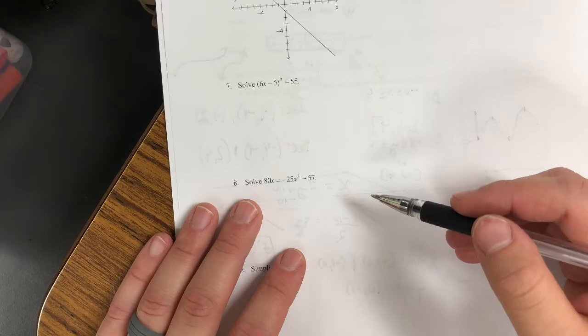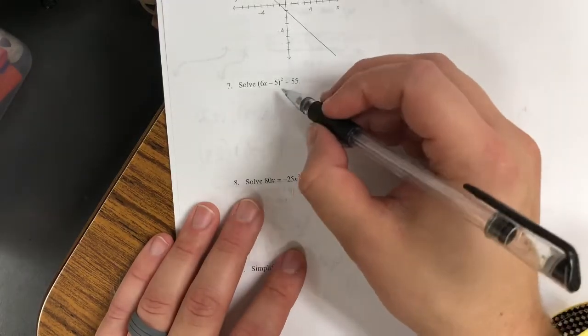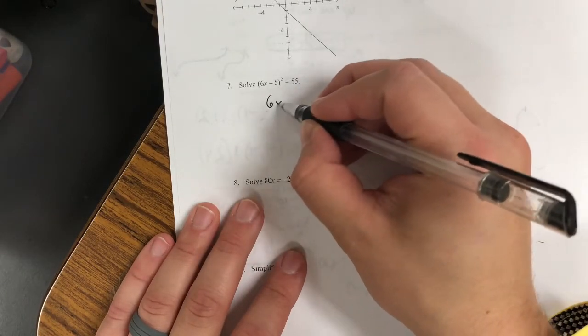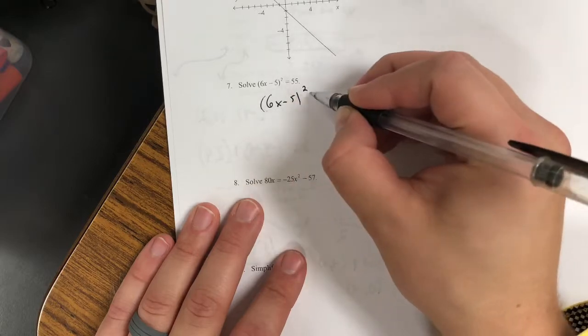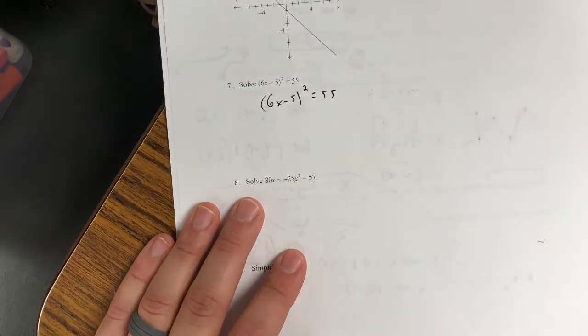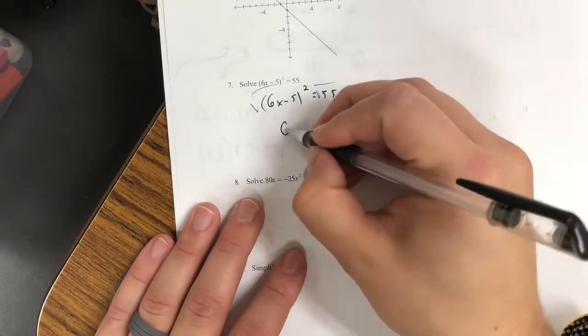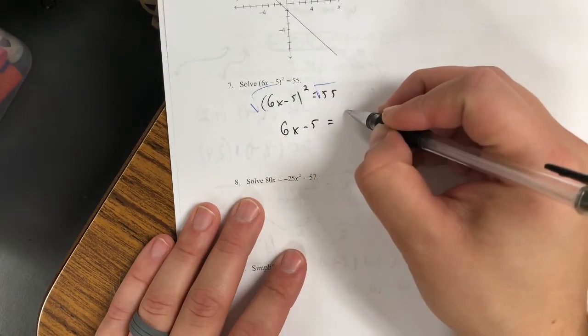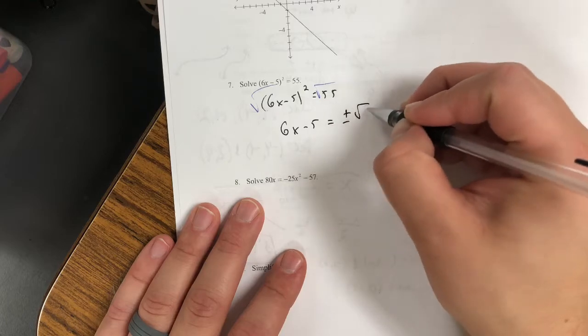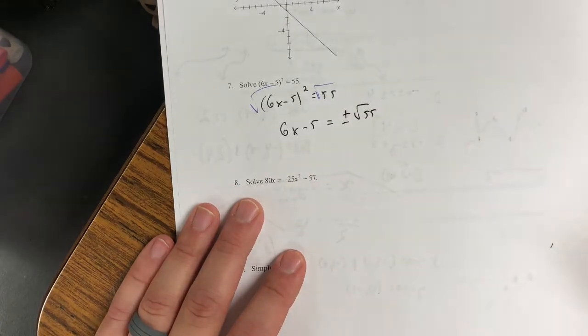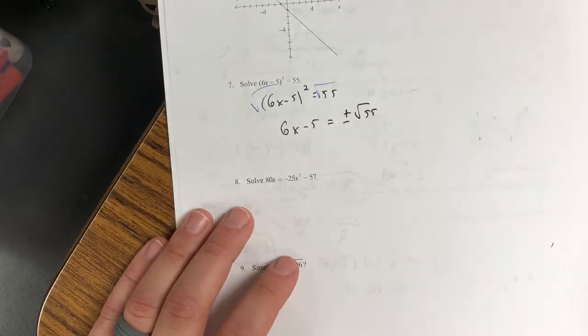Number 7, looks like we have a quadratic to solve. I'm gonna take the square root of both sides. I'm gonna rewrite it. We know we have lots of tools to solve quadratics. So I'm gonna get 6x minus 5 equals plus or minus the square root of 55. That's a messy square root, can't really simplify it.